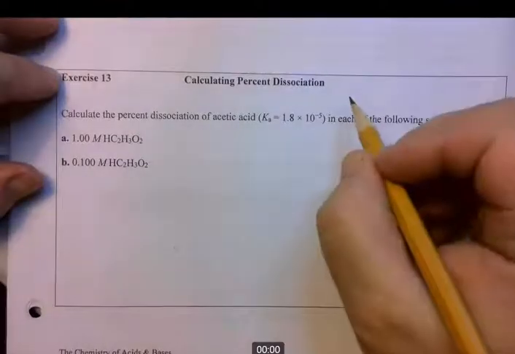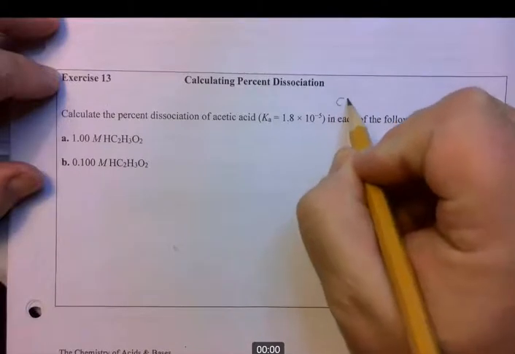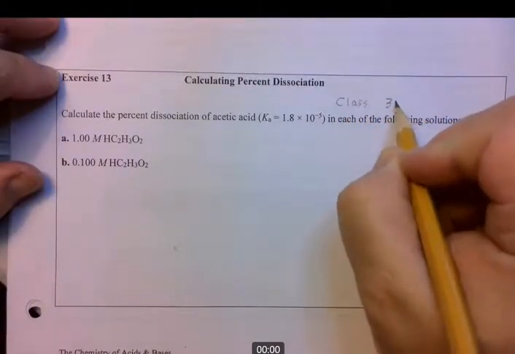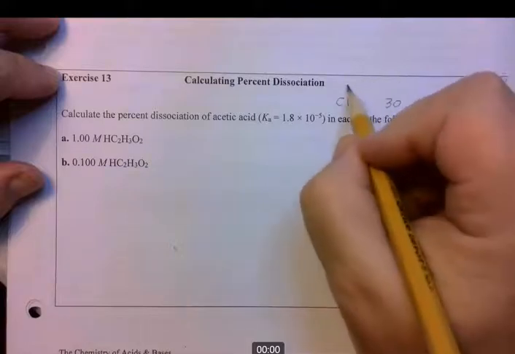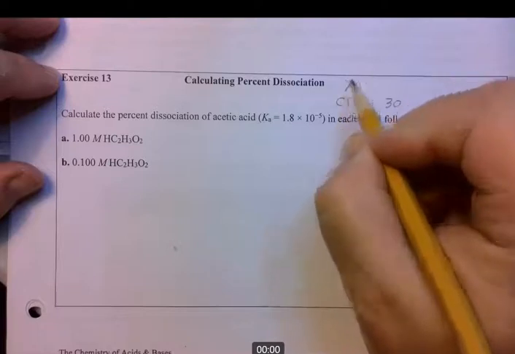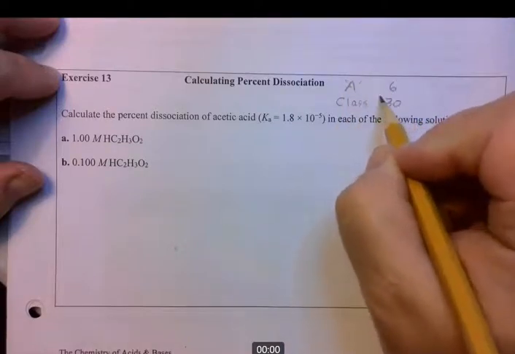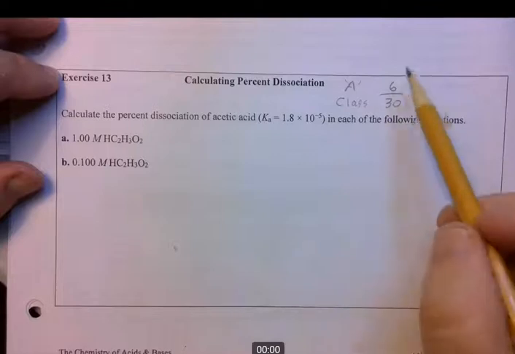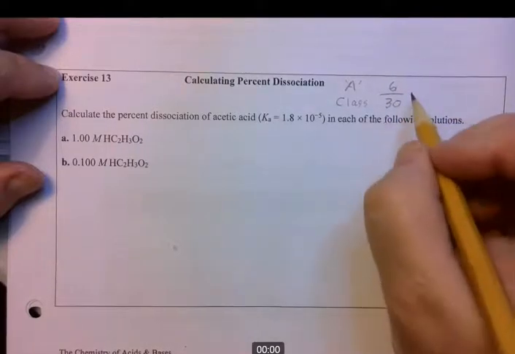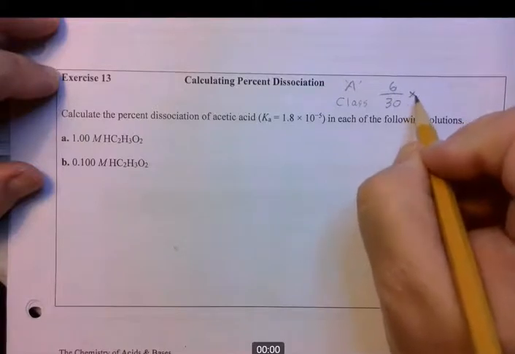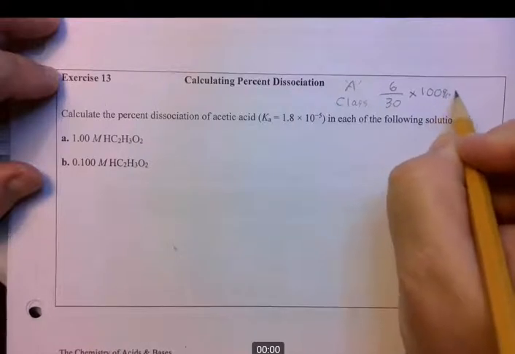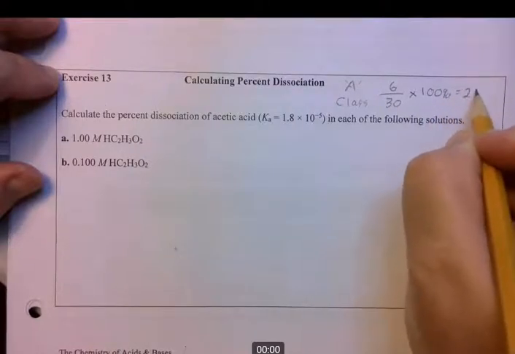So let's say I have a class that has 30 students in it. And let's say 6 of those students got A's on a test. And I want to know what percent got A's. So that would be 6 out of 30 got A's. So it's the number that got A's out of the total number of students in the class. And if I do that little division problem and then multiply that by 100%, I'll get my percentage, which will be 20%.